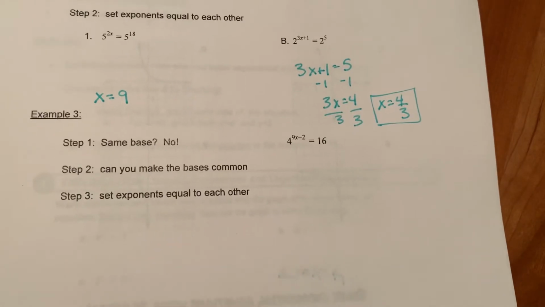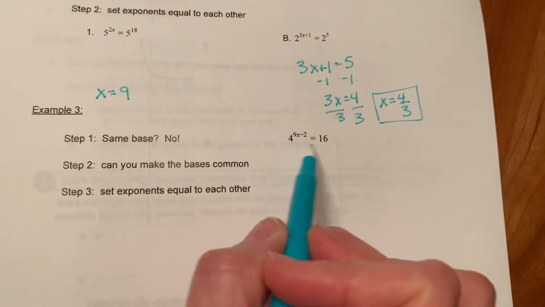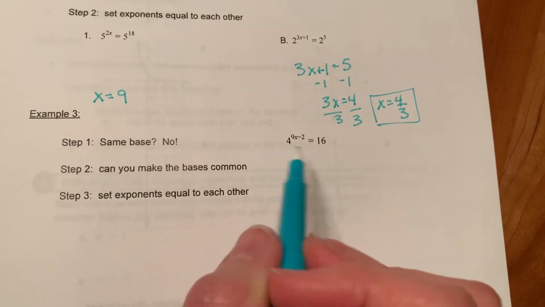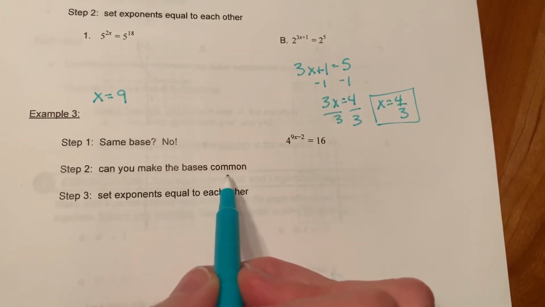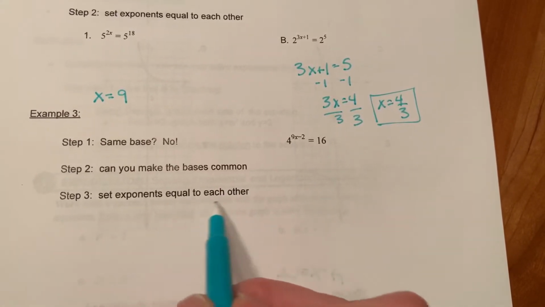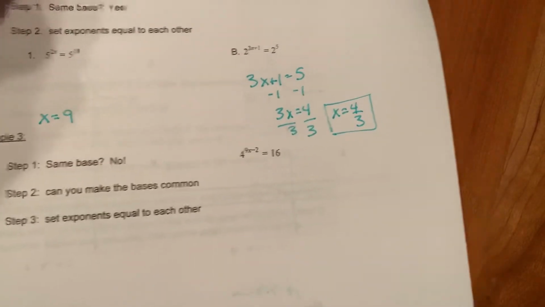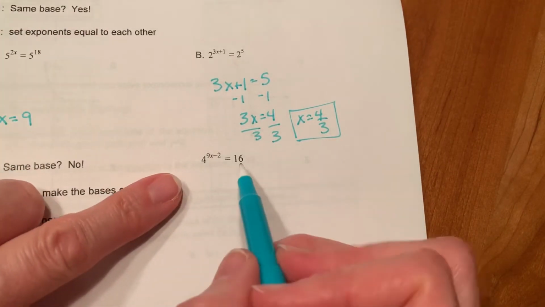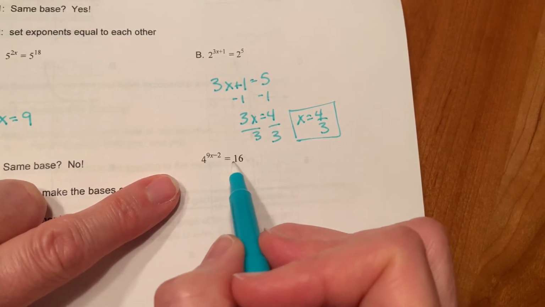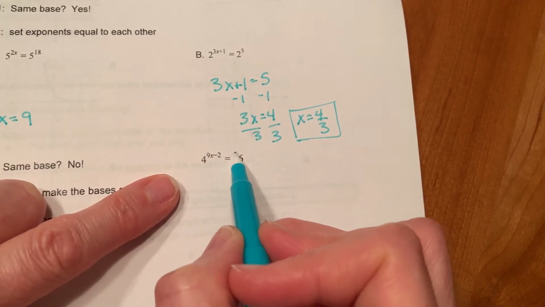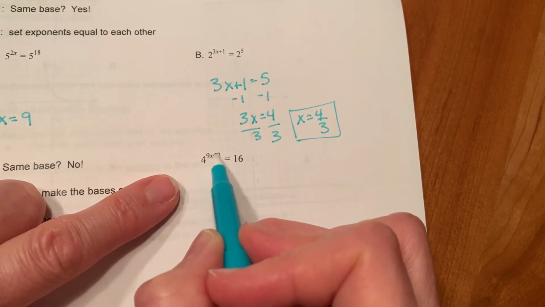Okay. Now, example 3. They're getting trickier already. Same base? No, we have a base 4 and a base 16. Can you make the bases common? The answer in this one is yes. I'll show you how in a minute. Once the bases are common, then you set the exponents equal to each other. So what you want to do here is you want to think, I have a base 4 and a base 16. Can I rewrite 16 as 4 to the something?